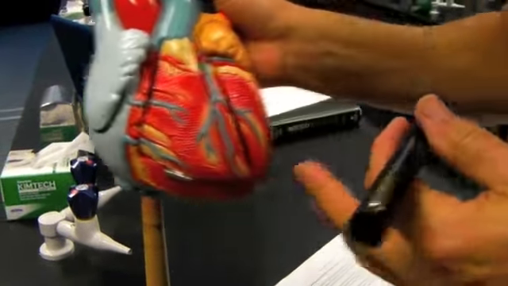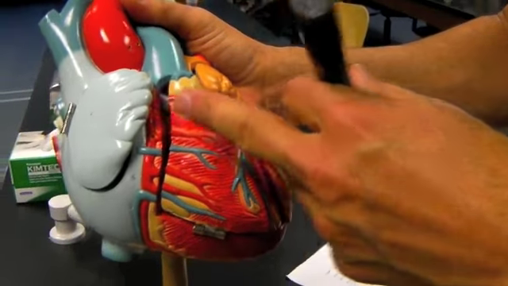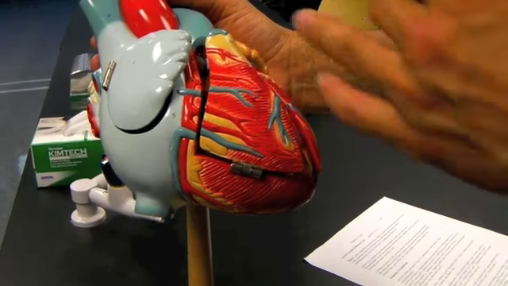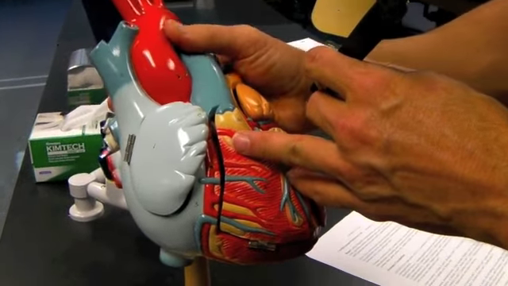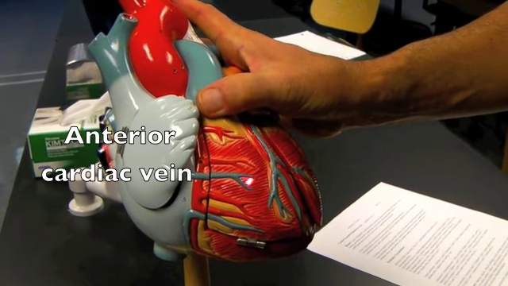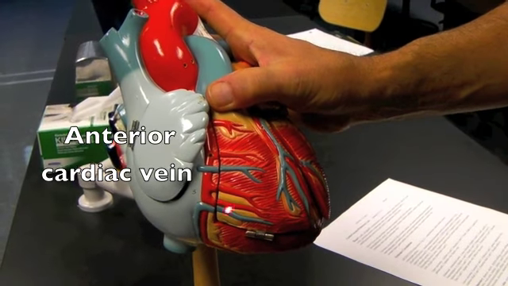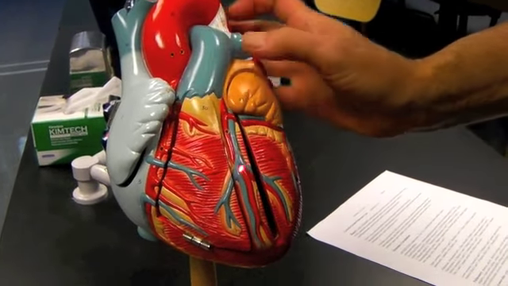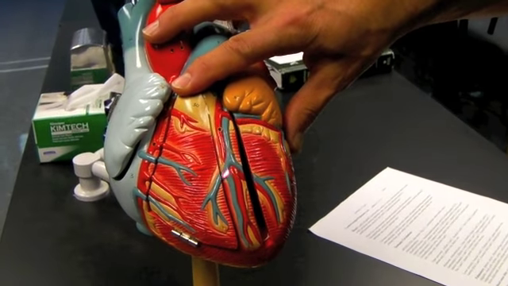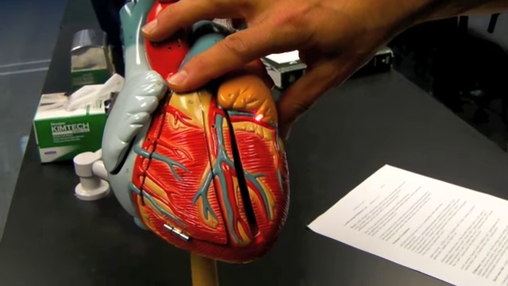All the arteries have corresponding veins that run with them and drain the arterial circulation. The veins that drain the circulation from the marginal arteries are called the anterior cardiac veins. The vein that runs along with the left anterior descending and circumflex artery is the great cardiac vein.